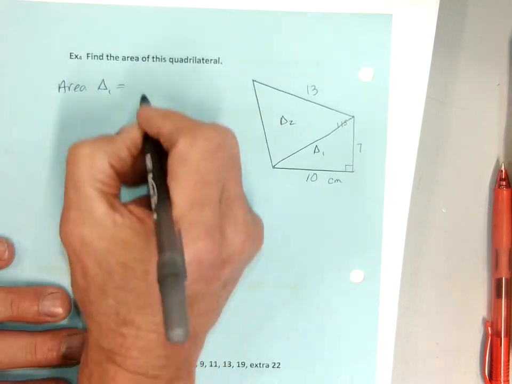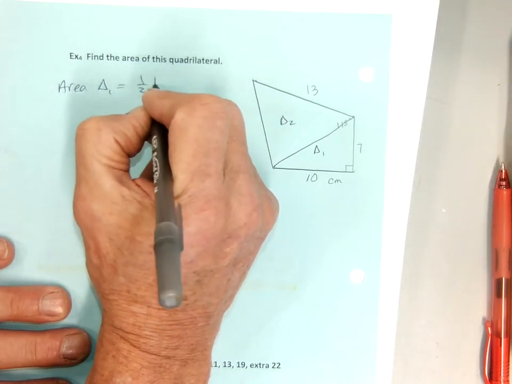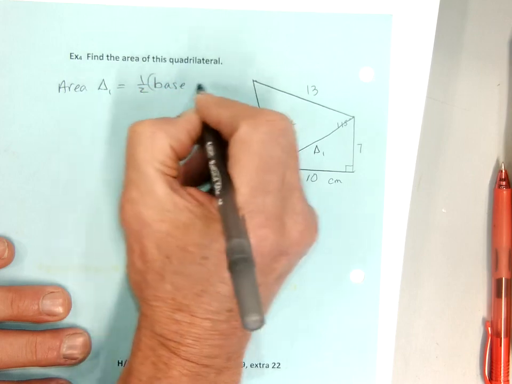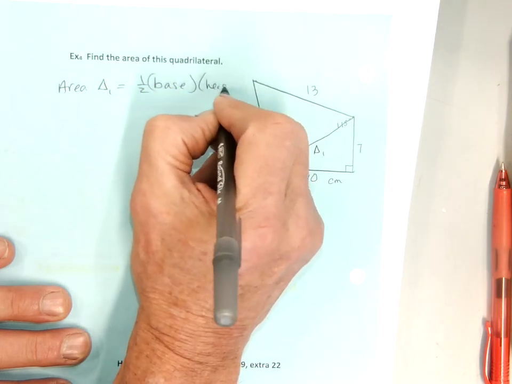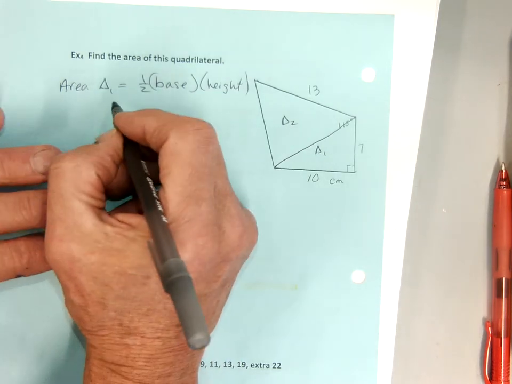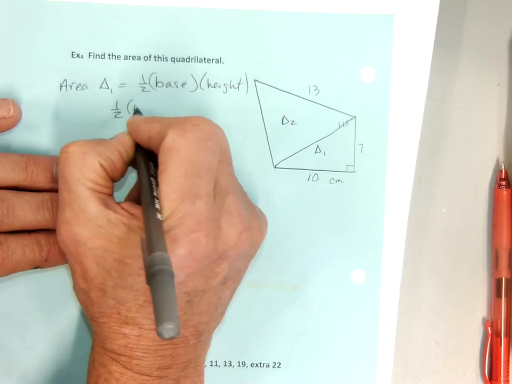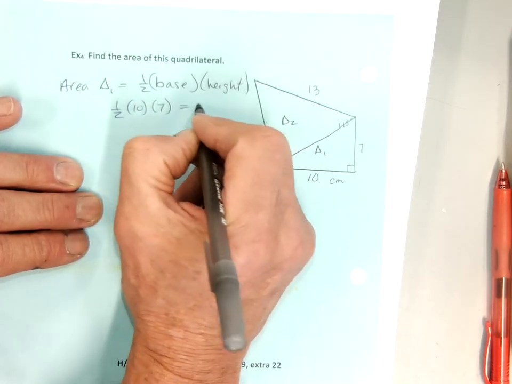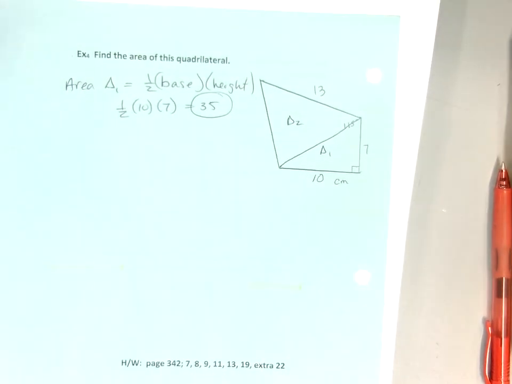So area, triangle 1, that's easy, right? Because it's a right triangle, it's just 1/2 base times height. I can do that, right? I got this one down. So triangle 1's easy. 1/2 times 10 times 7. Kai said 35. I'm going to circle that because I want to come back to it, okay?